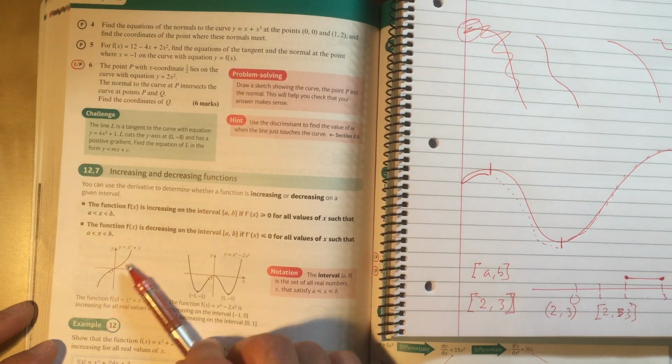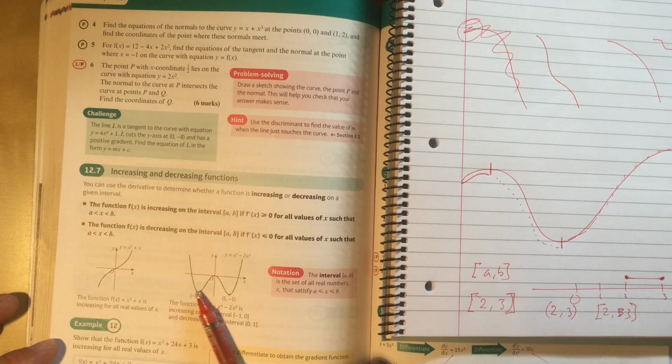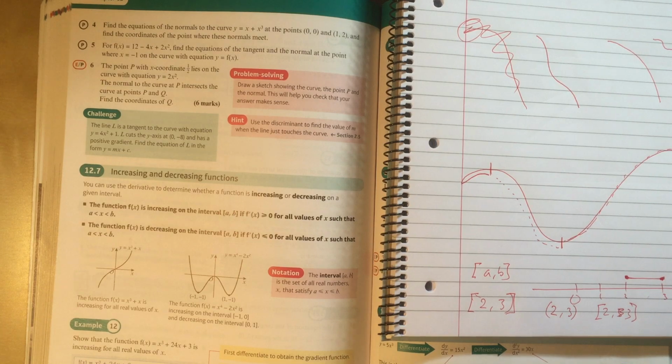If the function is increasing everywhere and it never turns around and becomes negative, we can just call it an increasing function. If it wibbles around, goes up and down, then we have to specify the intervals where it's positive, where it's increasing, specify the intervals where it's decreasing.